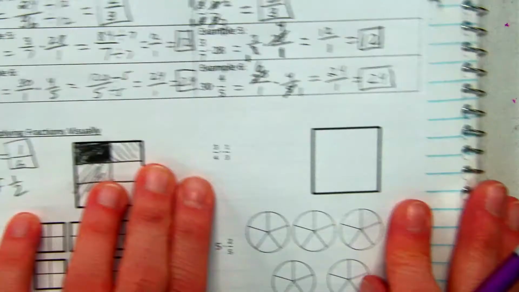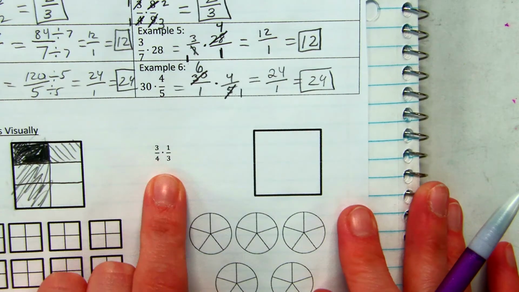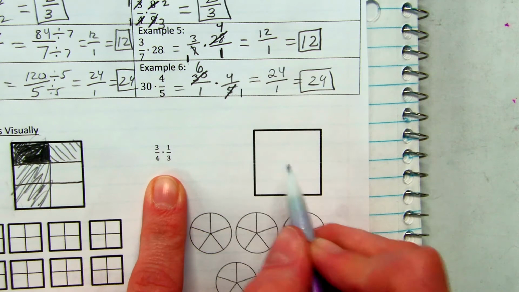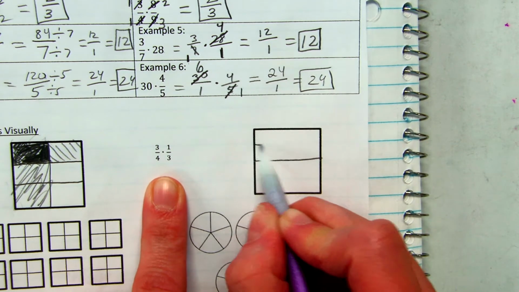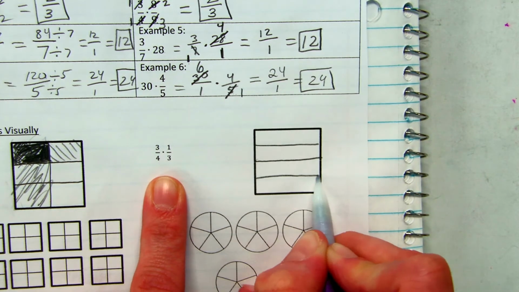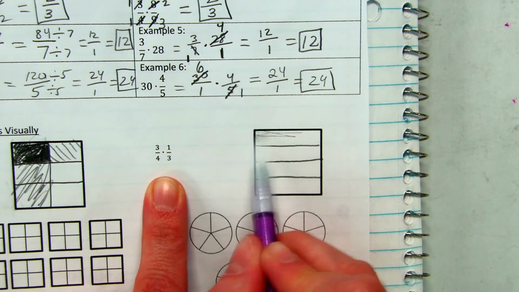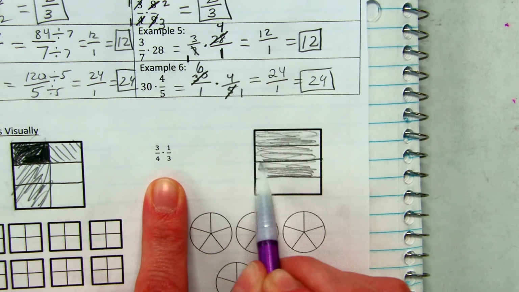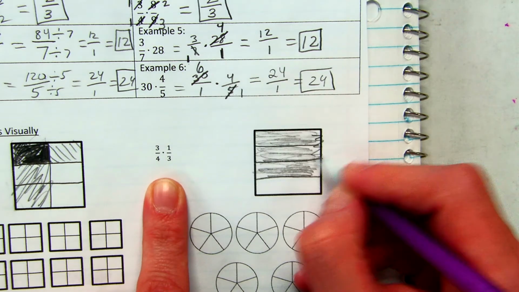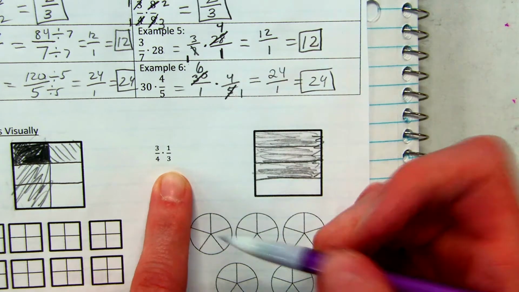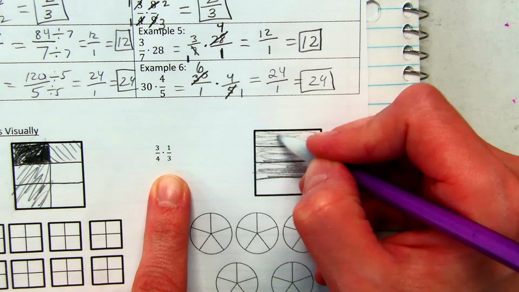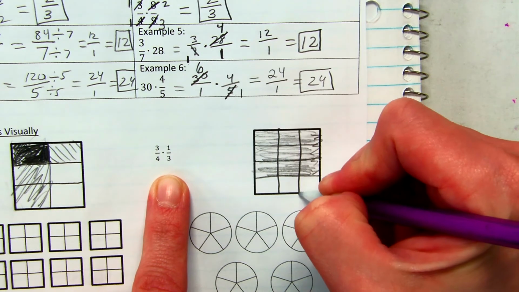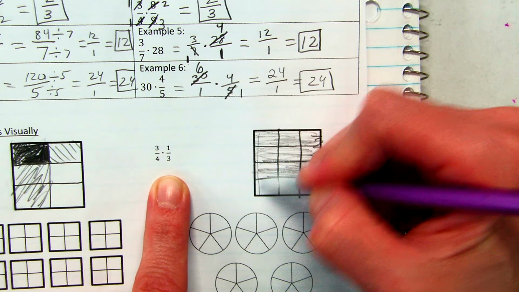So let's do this one really quick. 3/4 and 1/3. So let's do 3/4 really quick. Let's divide 3/4 this way. I'm going to divide it in half and then fourths because that gets me somewhat evenly divided. And I'm going to shade those this way. I'm going to shade those horizontally. Okay? And then if I want to do 1/3, I've got to do thirds the other way. So I'm going to draw 2 lines in the middle to divide it into thirds. And I'm doing 1/3. So I'm going to shade that this way.